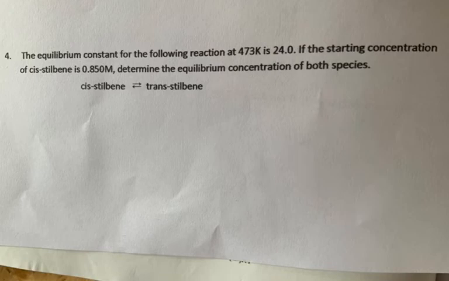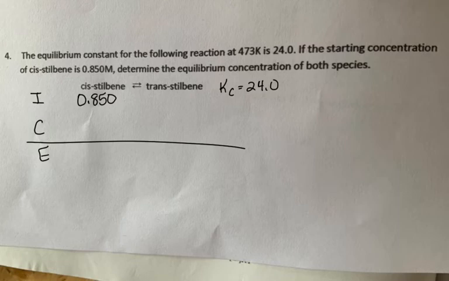Okay, number 4. We're given an equilibrium constant. Okay, so we're told that the Kc is 24. We're given a temperature in Kelvin, and we're told that the starting concentration of cis-stilbene is 0.850 molar. And that is all we're told. We are asked to determine the equilibrium concentrations, and so this is what we want to know. Okay, not given a lot of information.